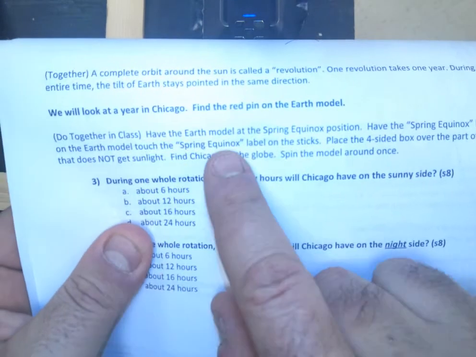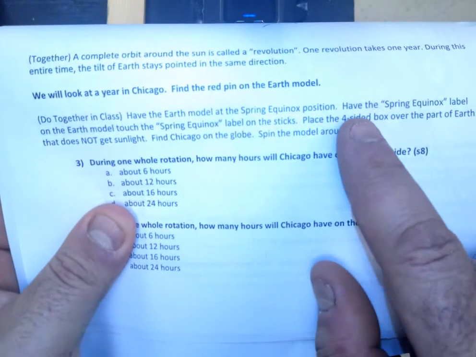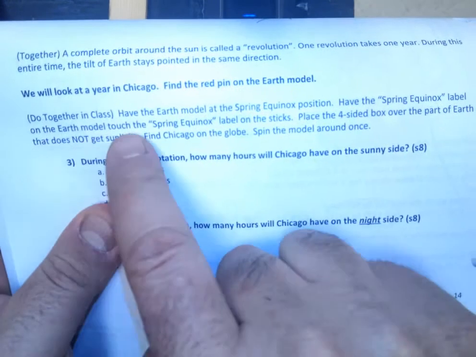Have the Earth model at the spring equinox position. Have the spring equinox label on the Earth. Touch the spring equinox label on the sticks. I have that basically set up as it is right now.